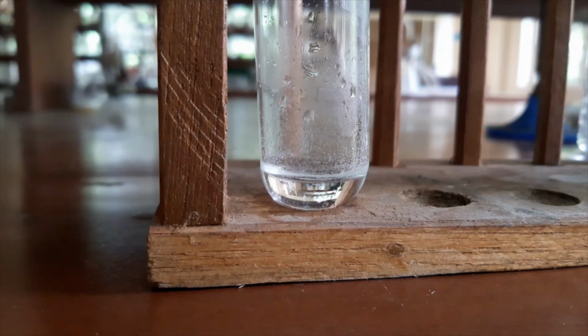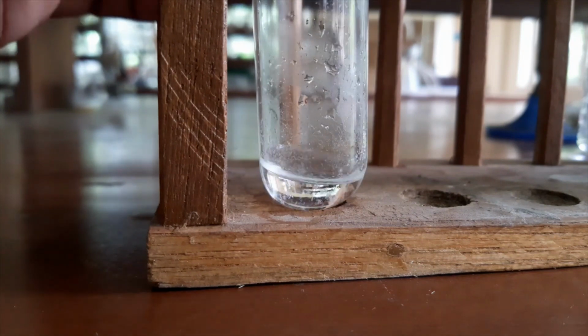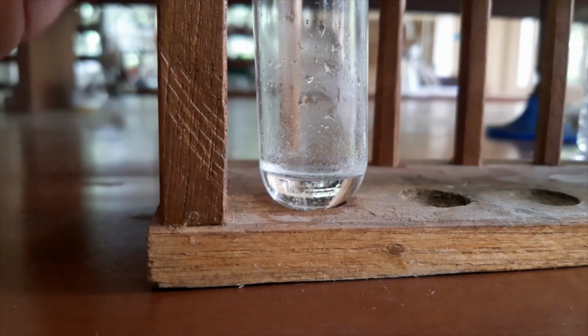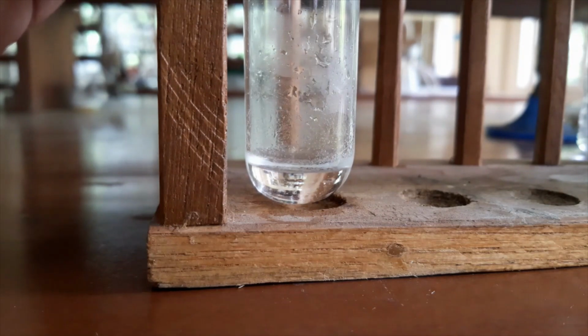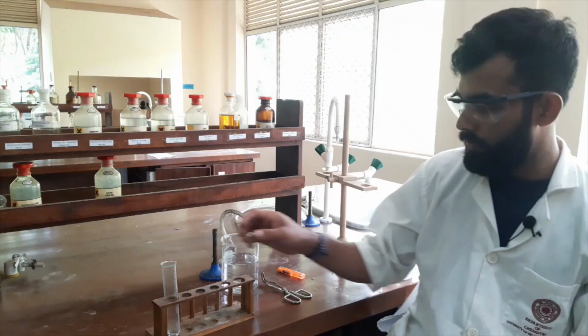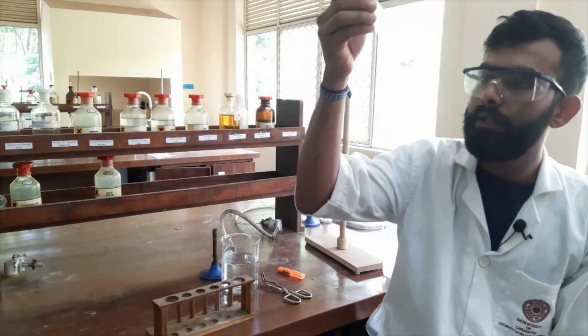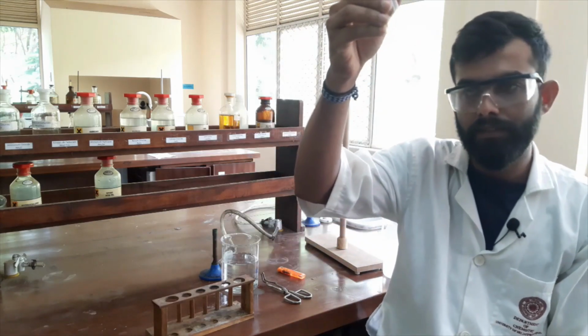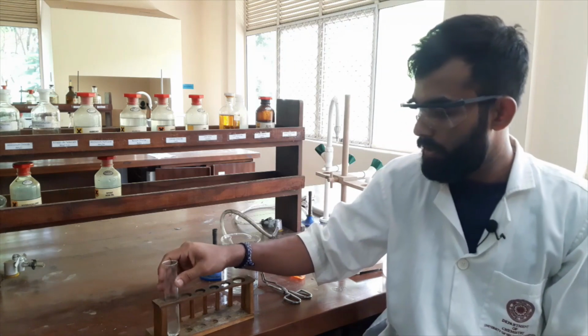I think you can see the crystals. You can see now a larger amount of crystals. That means water is the suitable solvent. We could see the crystals reappeared. Because of that, we know the suitable solvent is water.